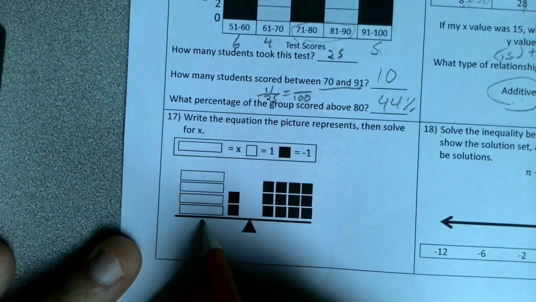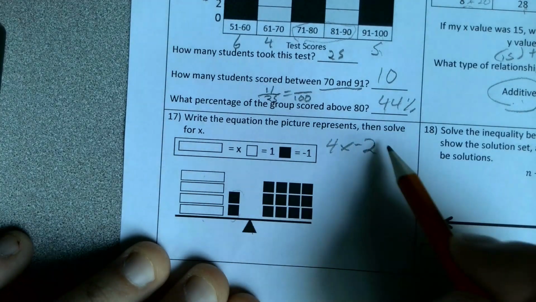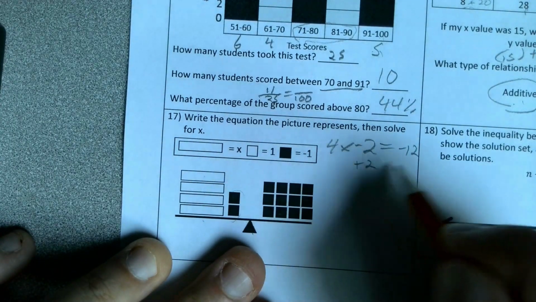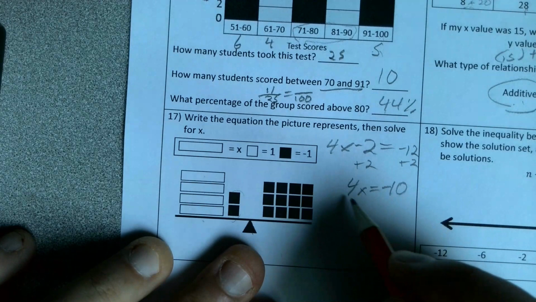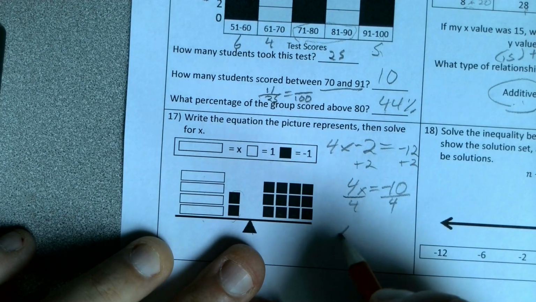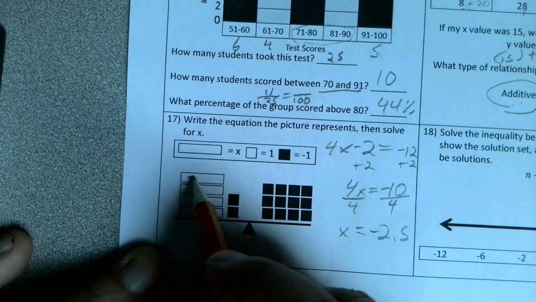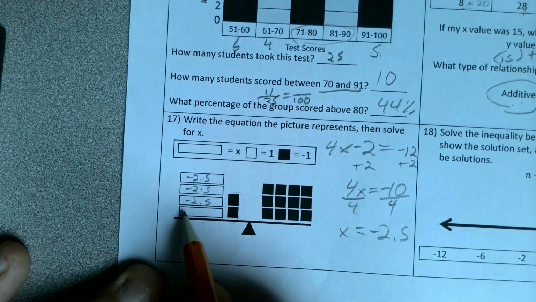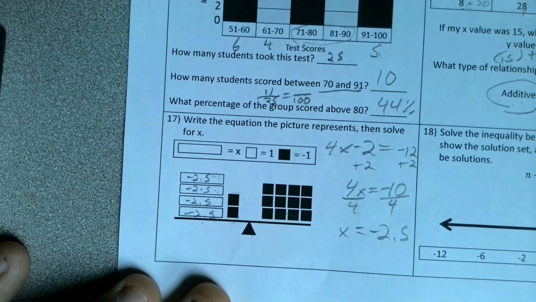Here's this one. We've got 4x. We've got -2. We've got the equals. We've got 3, 6, 9, 12, and it's -12. From here, I'm going to add 2 to both sides. I'm going to get 4x equaling -10. I'm going to divide by 4. I'm going to get x equaling -2.5. So that means each of these is -2.5. So that would give us -2.5 times 4 gives me -10, and then put 2 more negatives with that. That does give you -12.